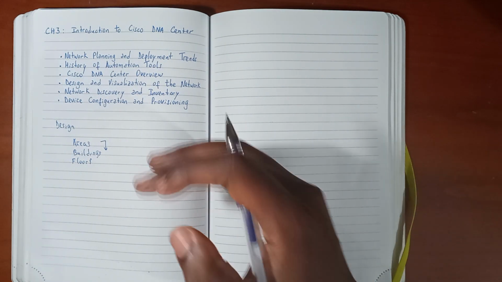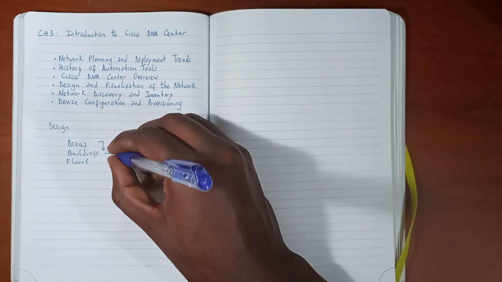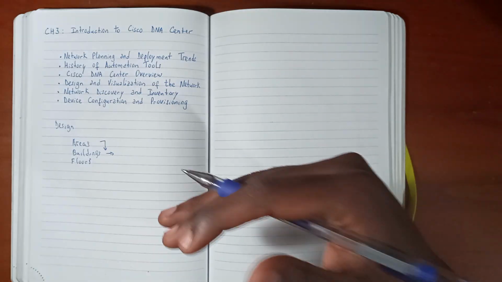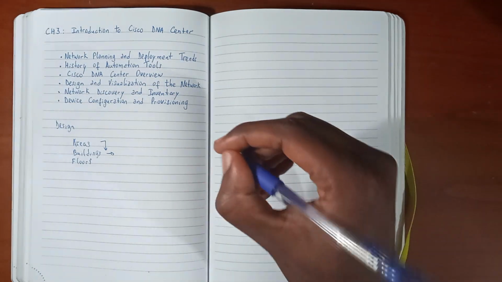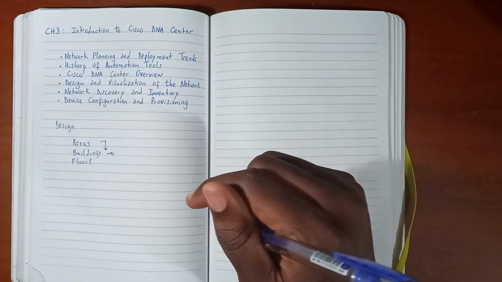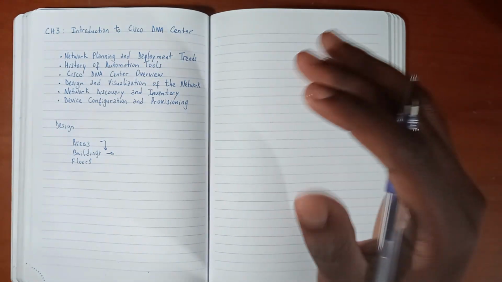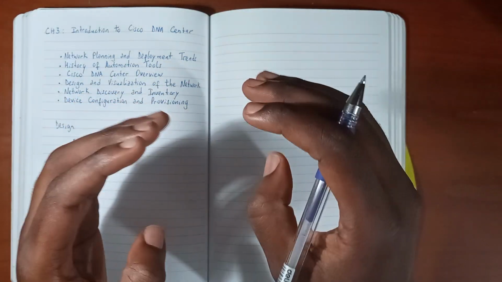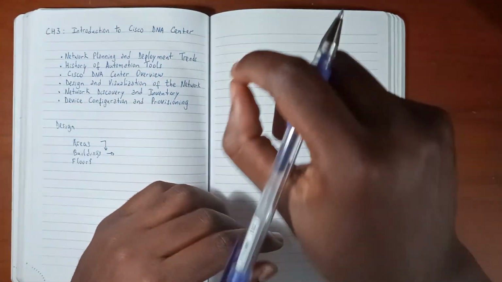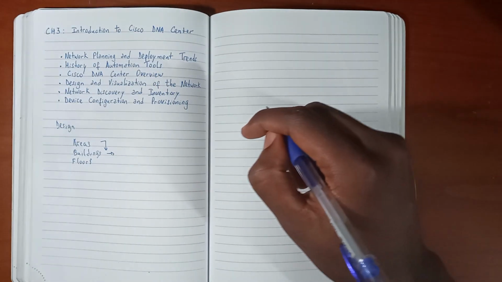And what is the difference between the areas and the buildings? The buildings are normally in a physical location. The Catalyst Center allows us to put the exact place where the building resides. It means the longitude and the latitude. So inside the map, inside the globe, we can see exactly where our building is, because we put this information.